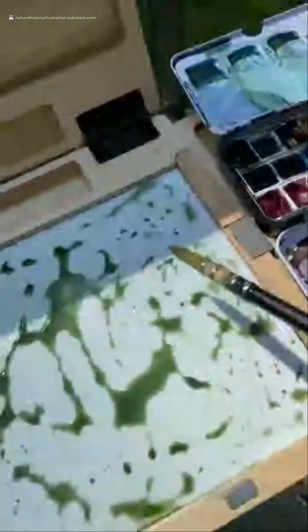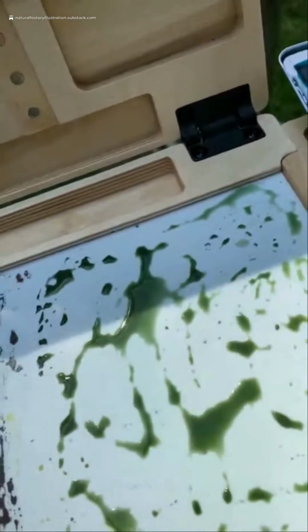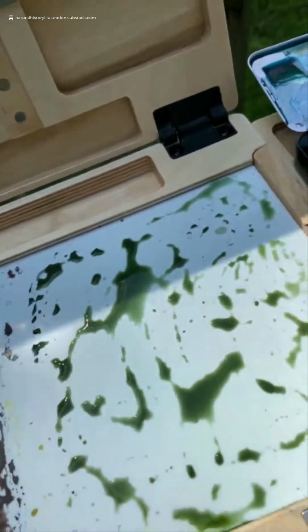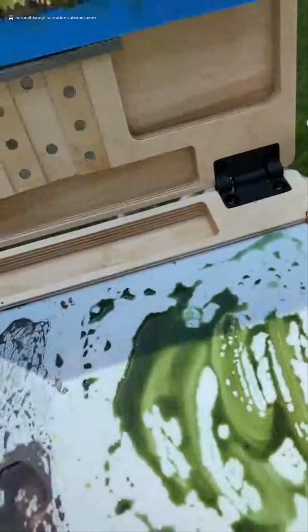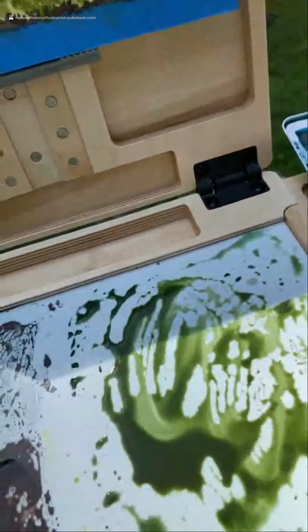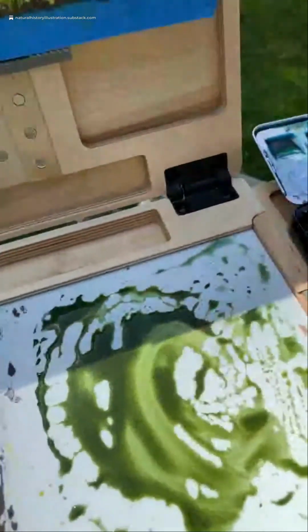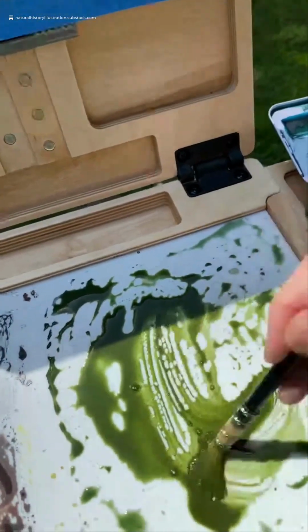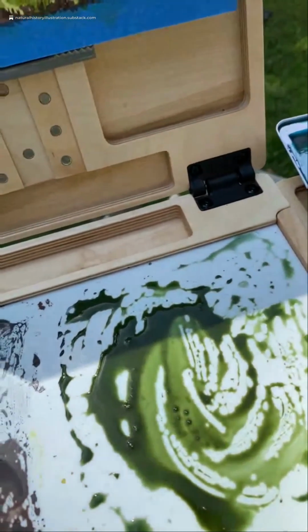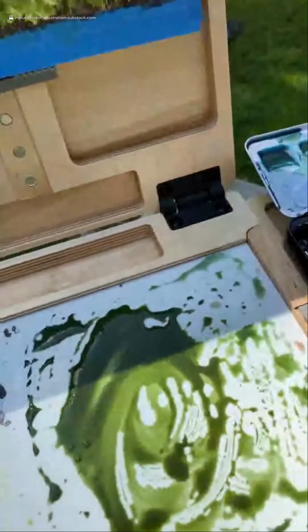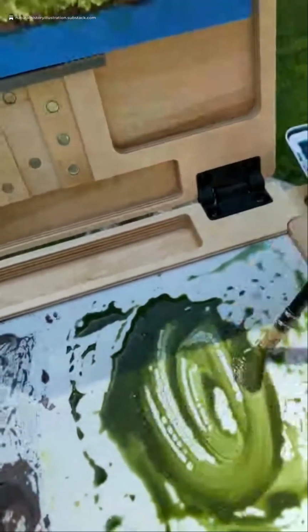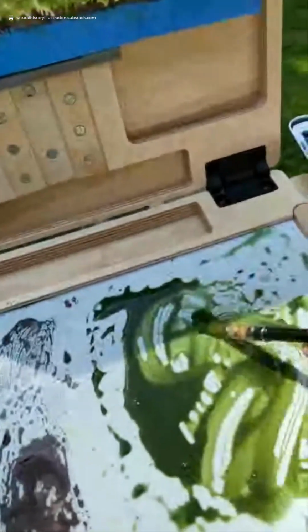Okay, so here we go. Whoops. And I'm going to take some of the Green Apatite Genuine. I'm going to mix that in. And here's why I'm doing a really big puddle. I'm making it quite juicy, but not watery, because we're doing the last layers, so I don't want it watery. It'll dry lighter. Okay, so now I've got this nice middle green.